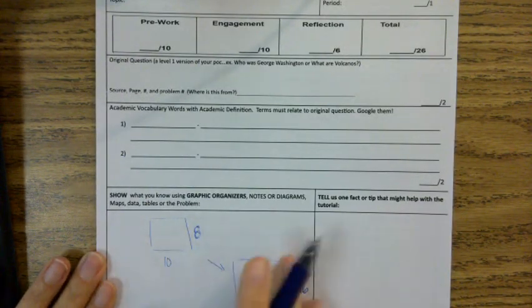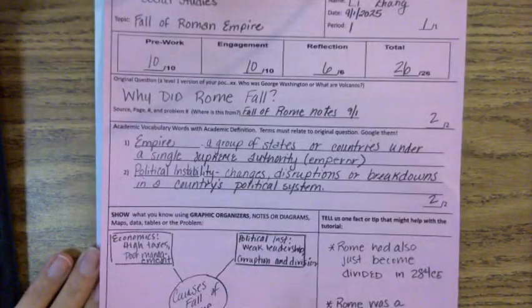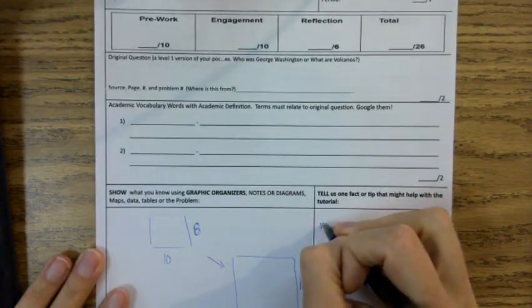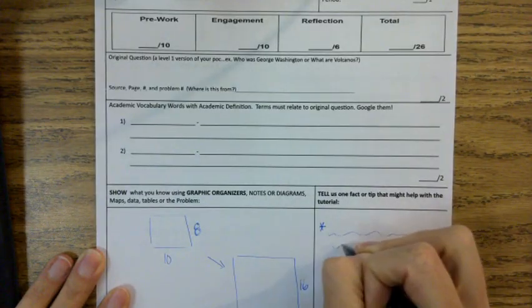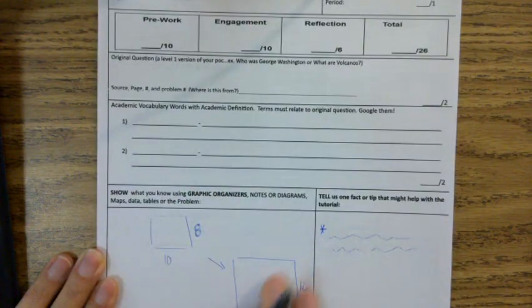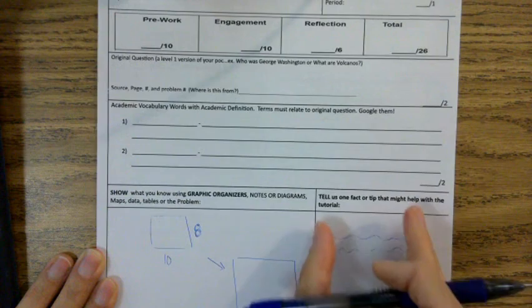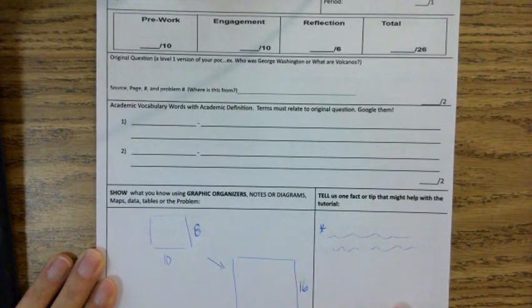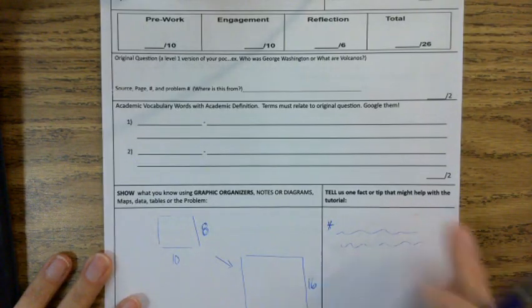So you're showing us your math problem, or you're writing the math problem, or you're writing some information, okay? And then in this box is something, a tip or a trick or a formula or something to help you with your tutorial. So take a minute right now and let's do some graphic organizers, some pictures, some notes, something about your subject that has labels on it, and then maybe some information to help us help you. So go ahead and pause the video now and let's get that information in there.